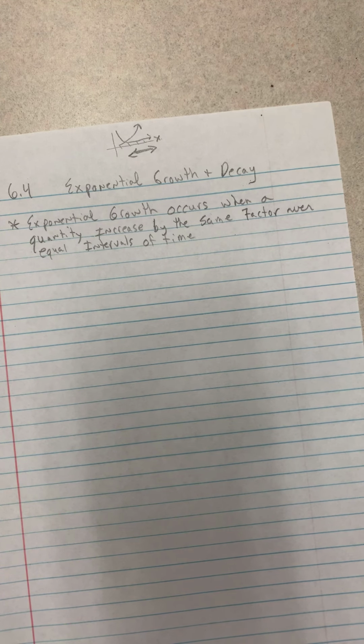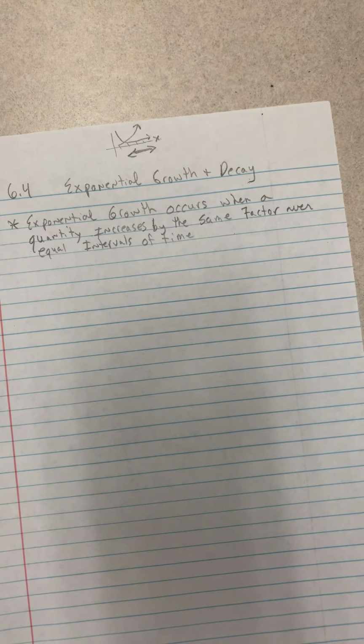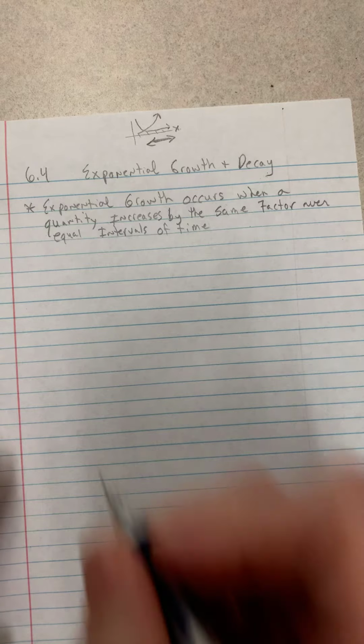Exponential growth occurs when a quantity increases by the same factor over equal intervals of time. It's going to have some sort of common ratio, some sort of growth factor, something that you're going to multiply by.